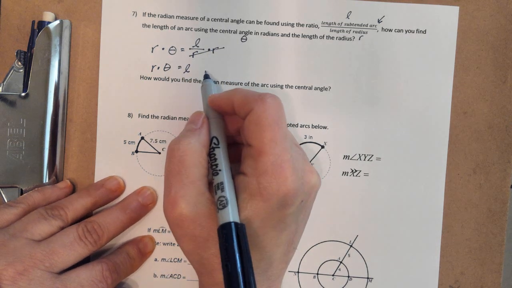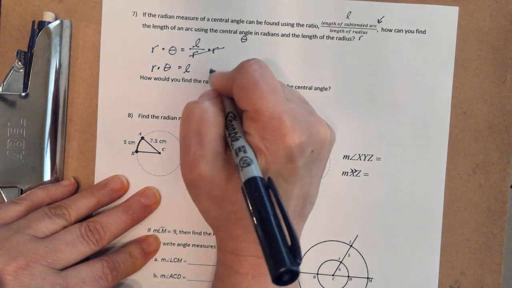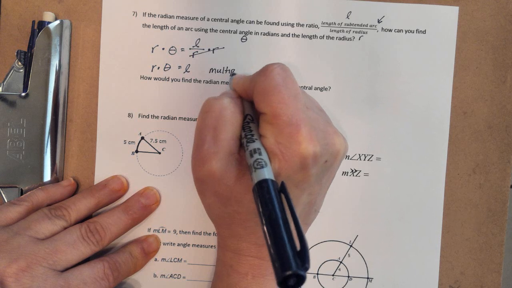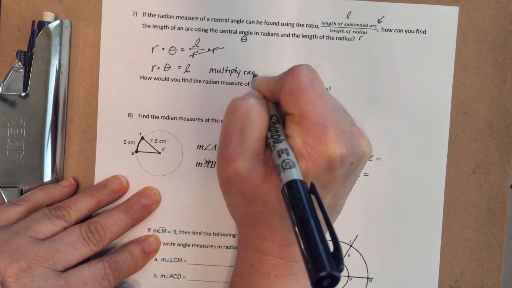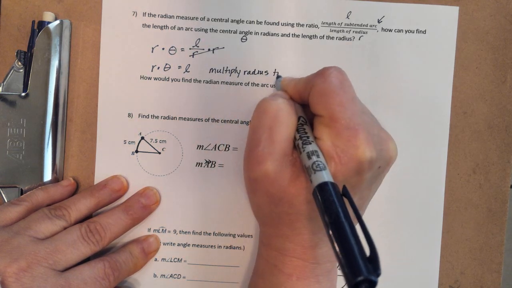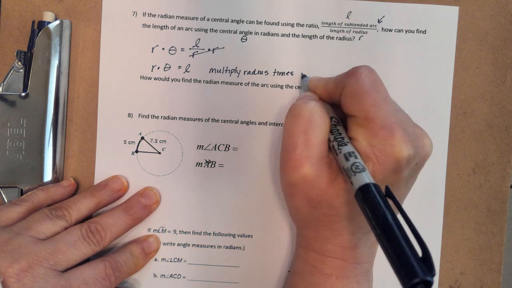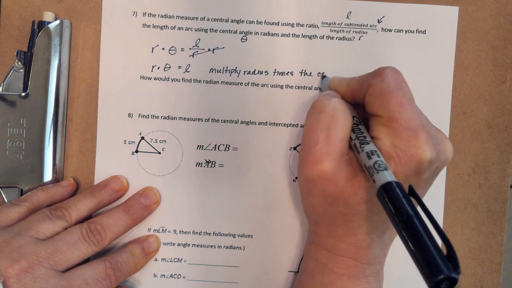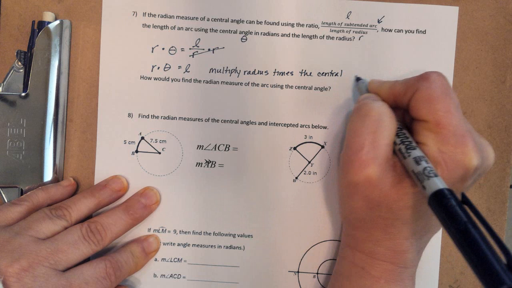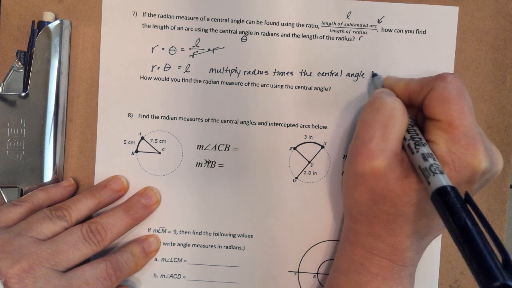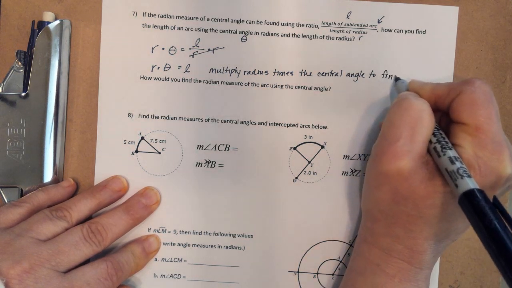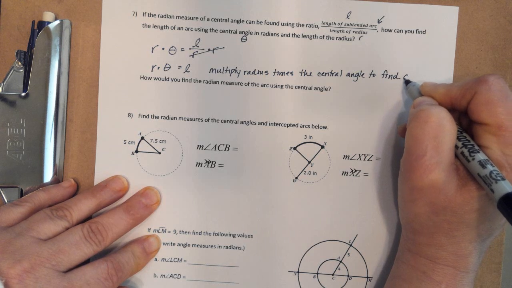So basically what I can do is I can multiply the radius times the central angle to find the length of the arc.